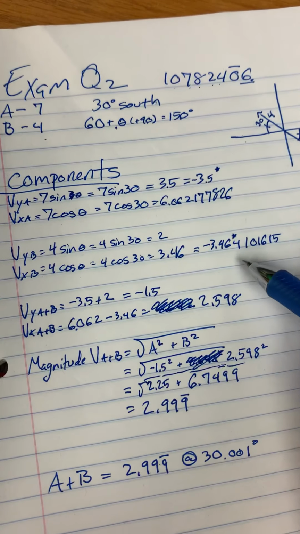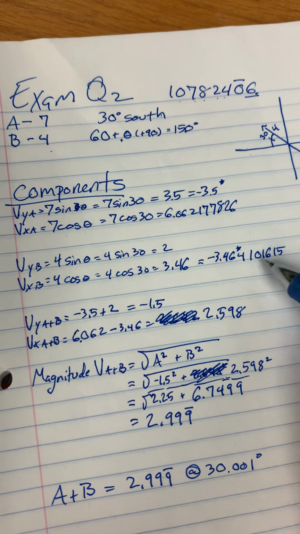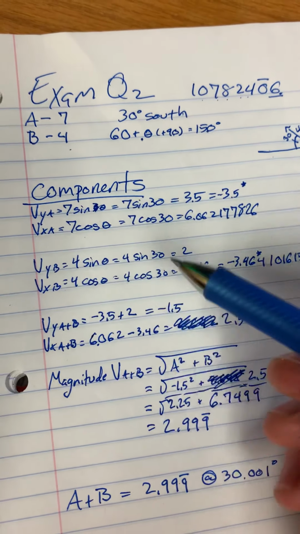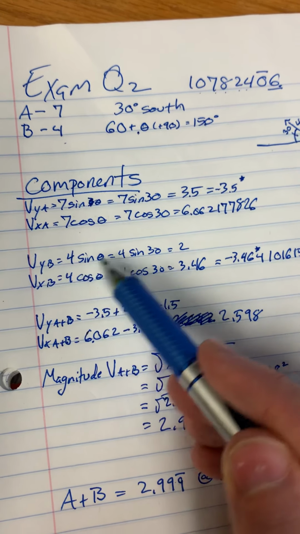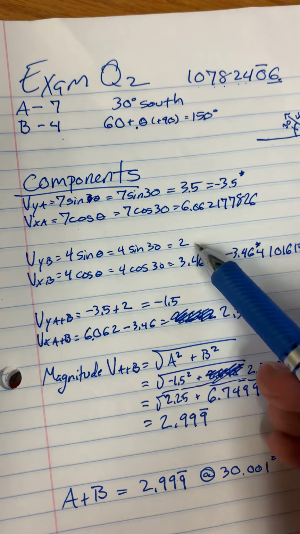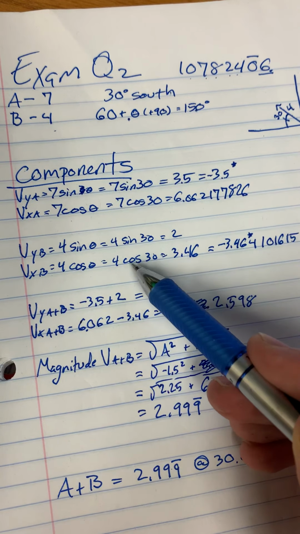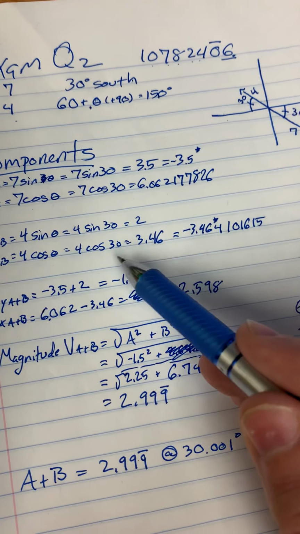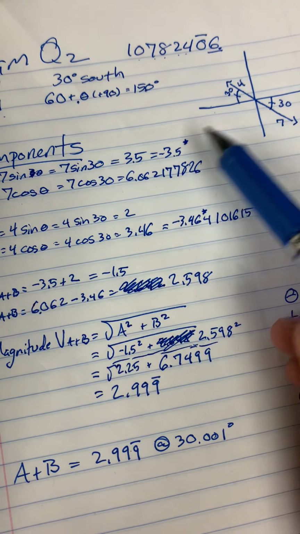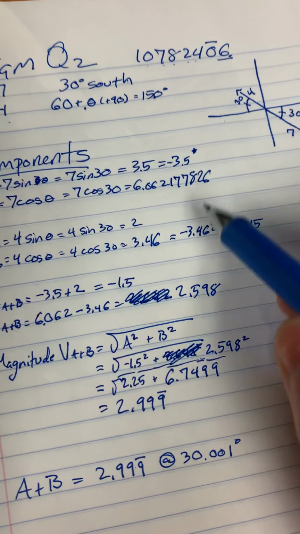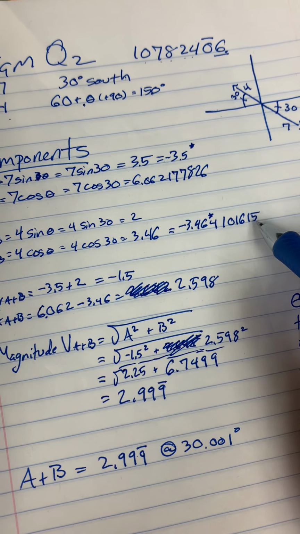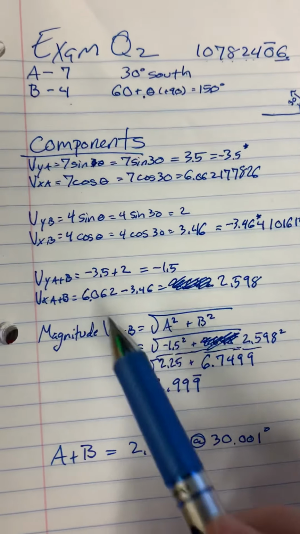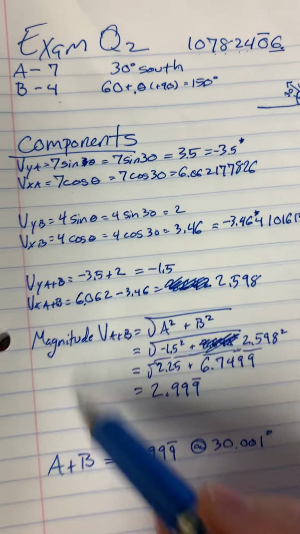I did the same for the x component of the 4 vector as well. Then I did the same calculations again for the second vector. It's 4 sine theta, which is 4 sine 30, which is 2. And 4 cosine theta, which is 4 cosine 30, which was 3.46. I switched it to negative because it's a negative x value. I took this one out super far too, to get a more accurate final number.